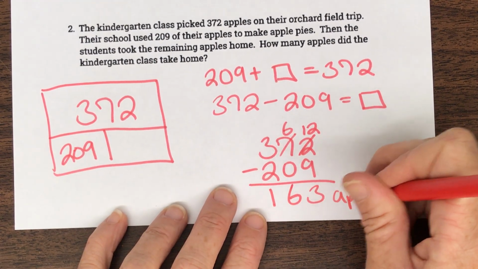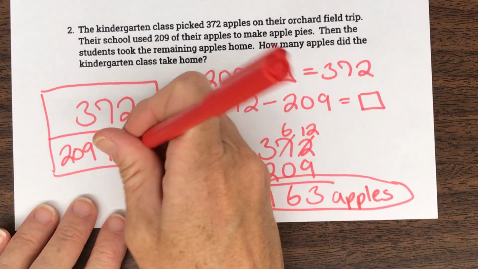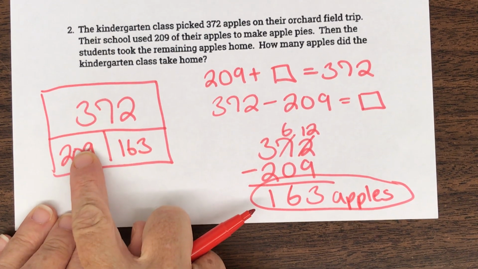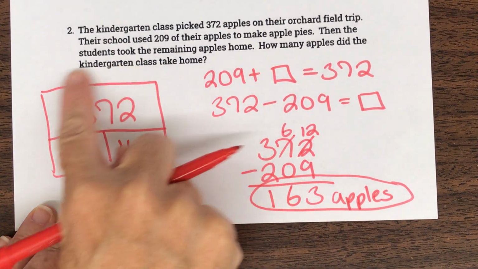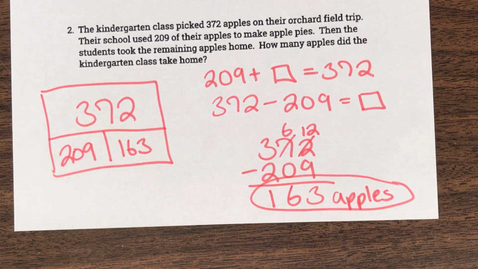So I know that 163 apples were sent home. That's my other part. So these apples were baked with, these were sent home, and this was the total apples that they had.